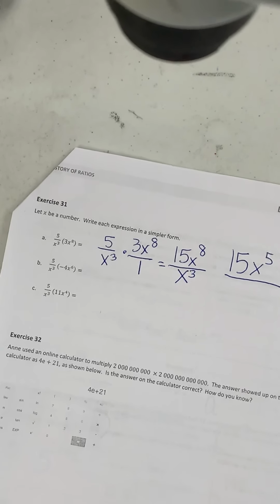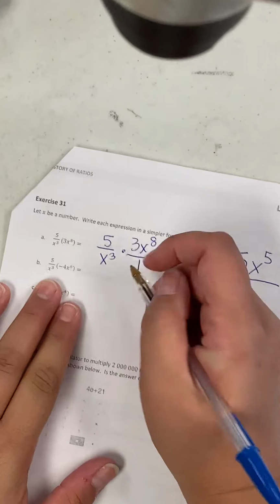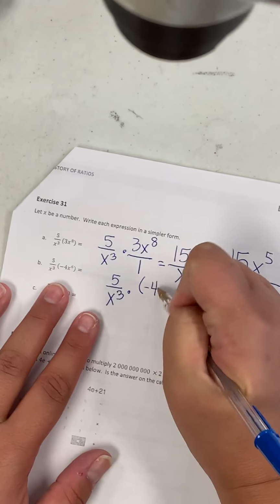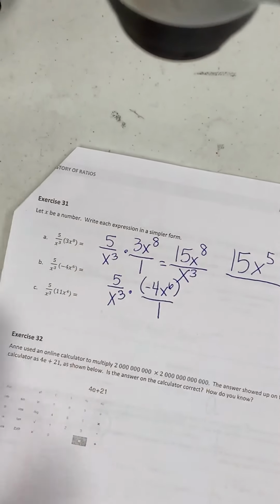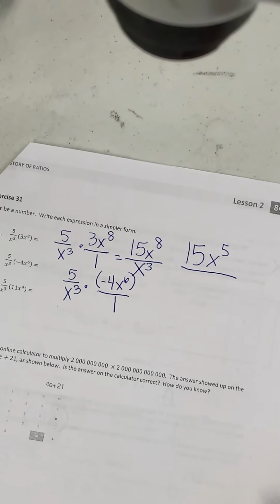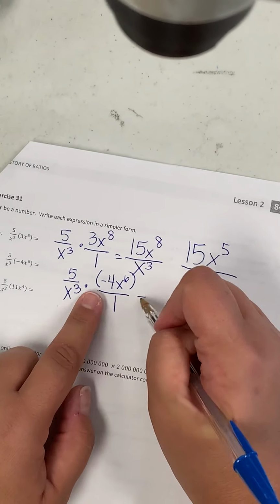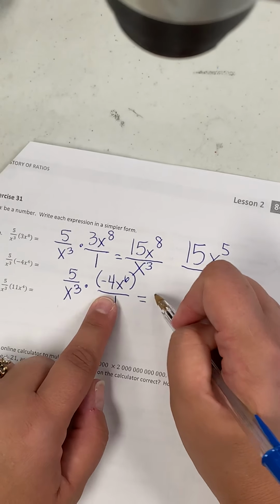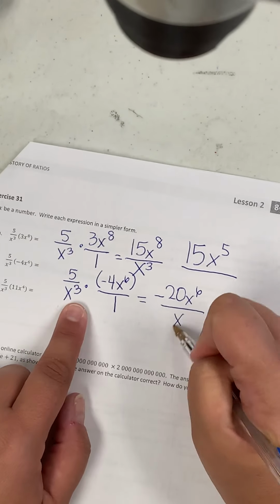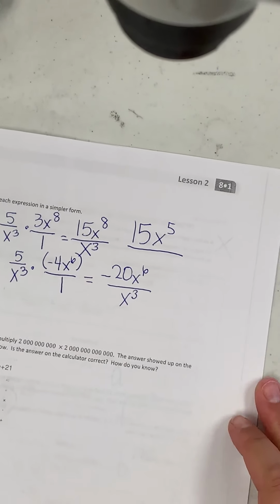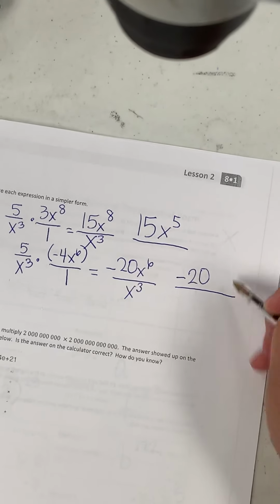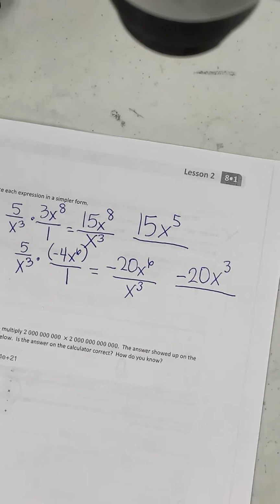Yep. Let's look at b really quick and then we're going to wrap today up. 5 over x to the third times, look what I'm doing. I am writing it as a fraction so it makes sense. So now I'm going to multiply across the top. What do I get? 5 times negative 4, negative 20, x to the 6th, over x to the 3rd. Now what can I combine? The x's. See, y'all picking out those bases. So the negative 20 just hangs on top, and it becomes x to the 3rd, and I've simplified.